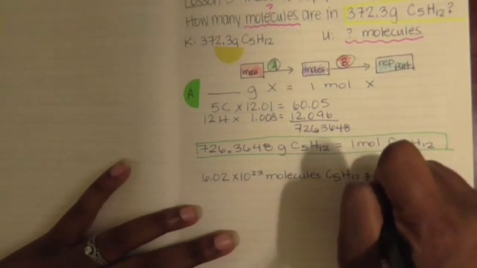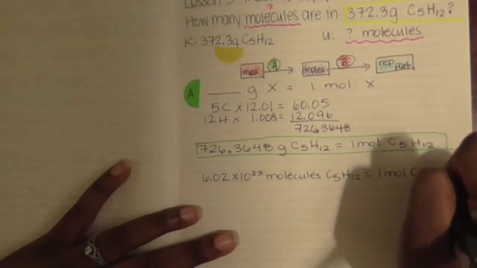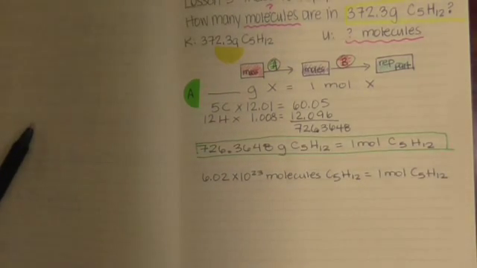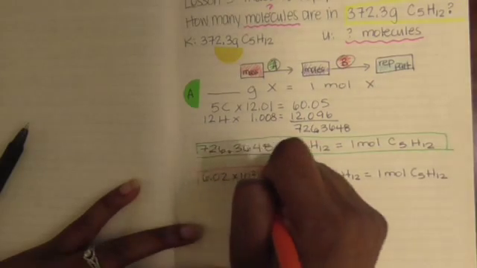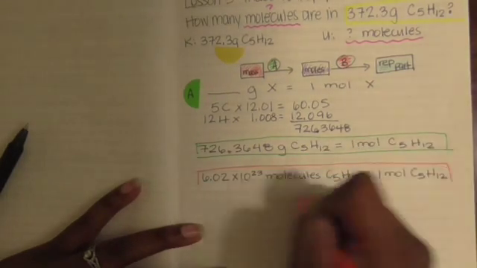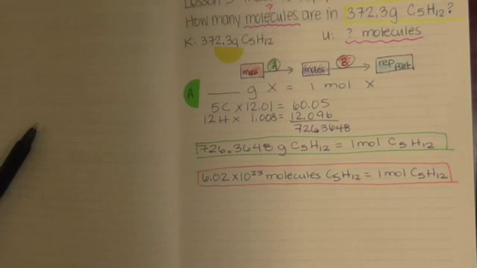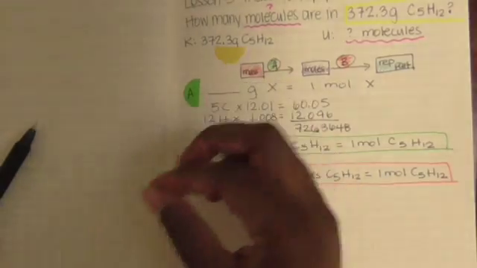H12 is equal to 1 mole of C5H12. I did abbreviate the step of changing all of the X's and the word representative particle over this time, because at this point you guys should be pretty good with that after you've done all of your homework and your classwork. And we are going to label this one as our B.